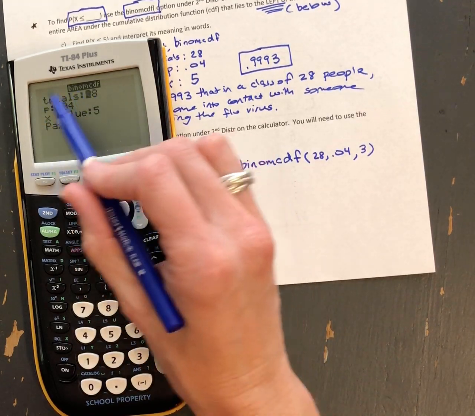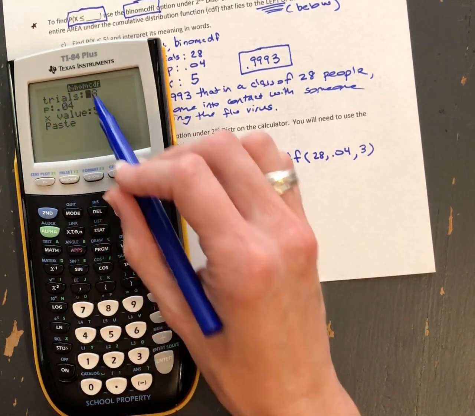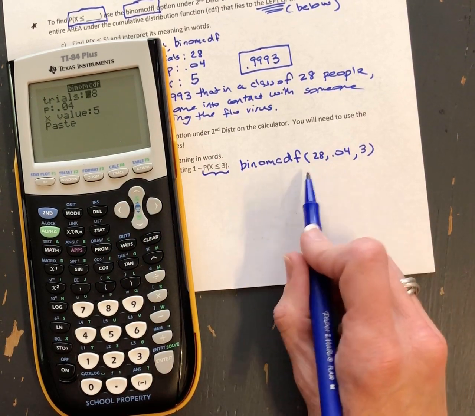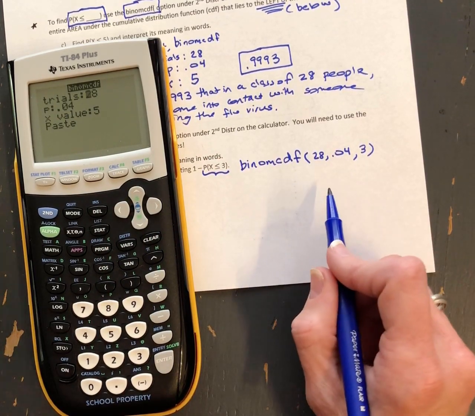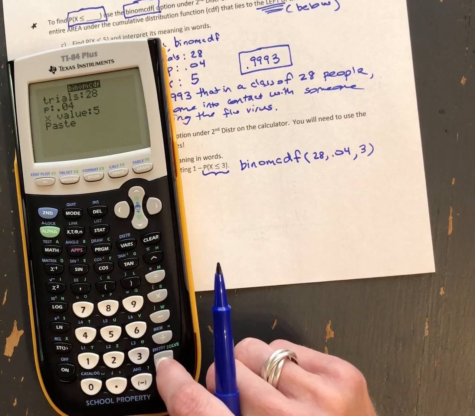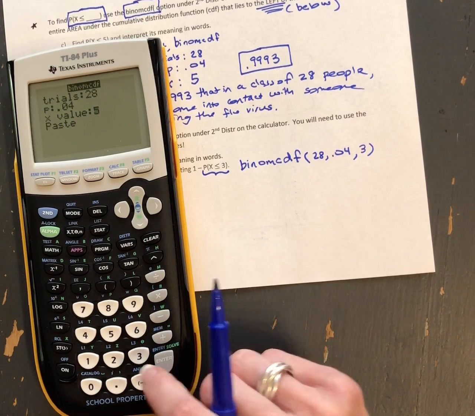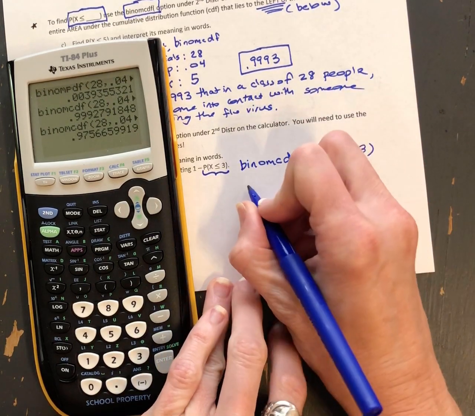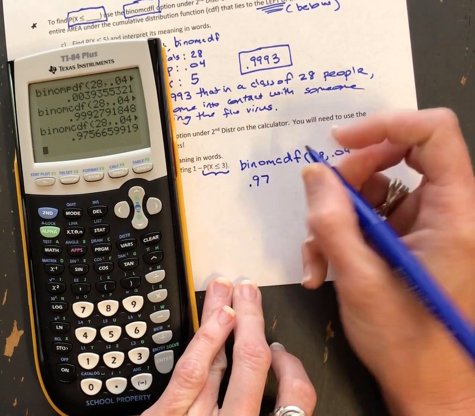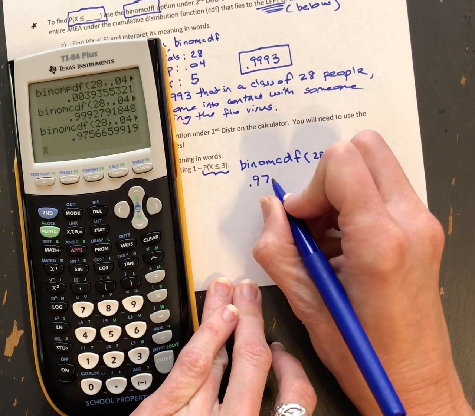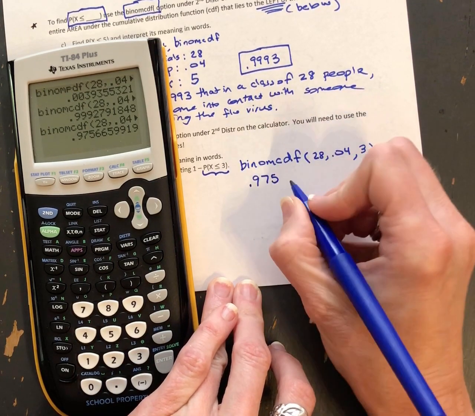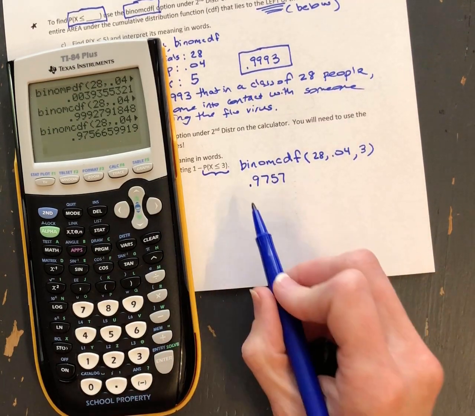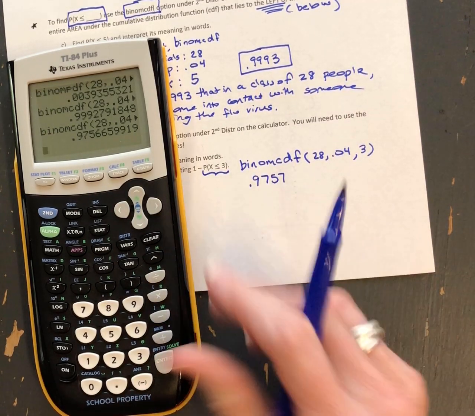By the way, if your calculator does not give you these outputs, trials, p, and x, you're just going to type it in comma separated on the main screen like I have written here. So we've got 28, 0.04. We're going to change that to 3. And we get 0.9757 if I round to 4 decimal places, 0.9757.